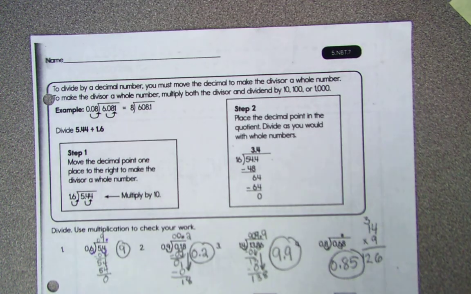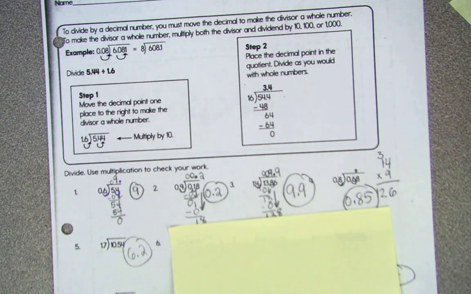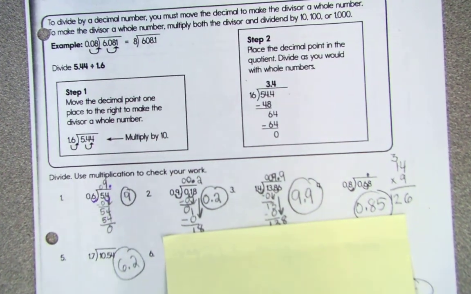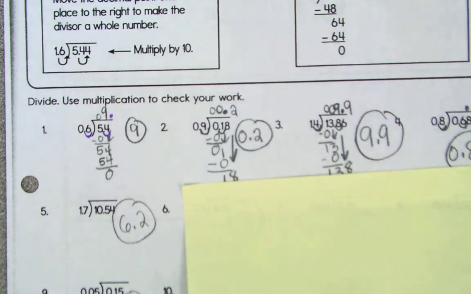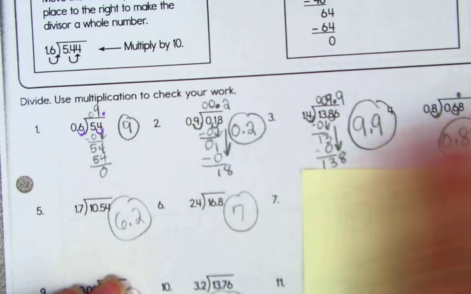Okay, we're going to go over these answers here. So let's look at number 5. Number 5, you should have 6.2. Let me zoom in for you guys. 6.2. Number 6, you should have 7.